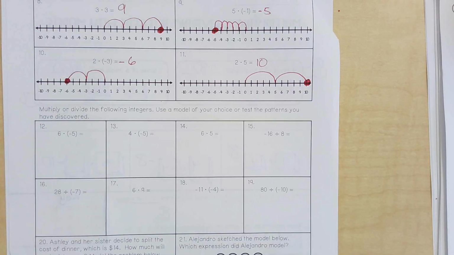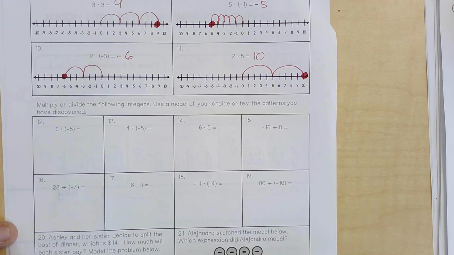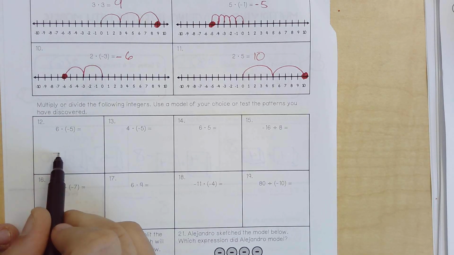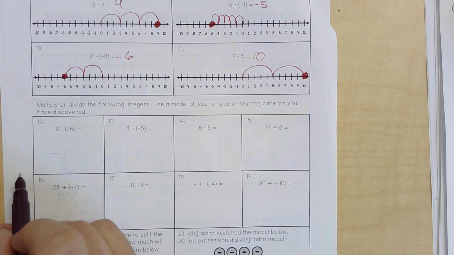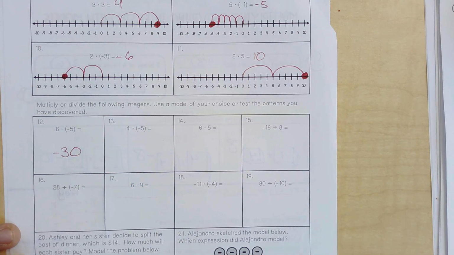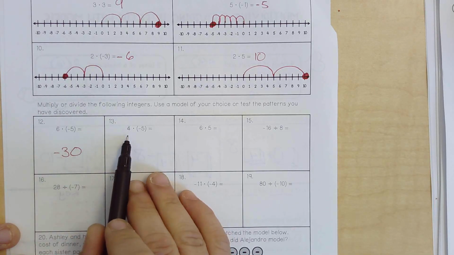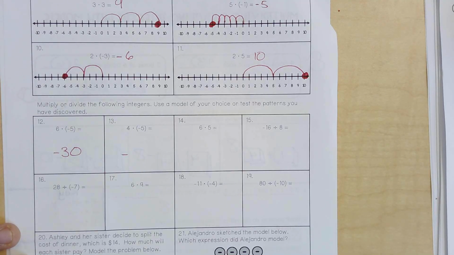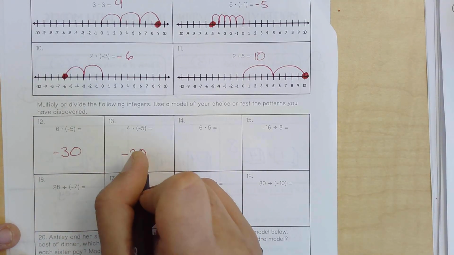Now, here we can use models, but really I'm just going to try to solve, okay? So I know I have different signs. Different signs means negative. 6 times -5 is -30. Different signs means my answer will be negative. 4 times -5 is -20.